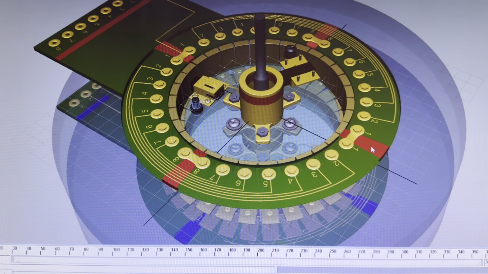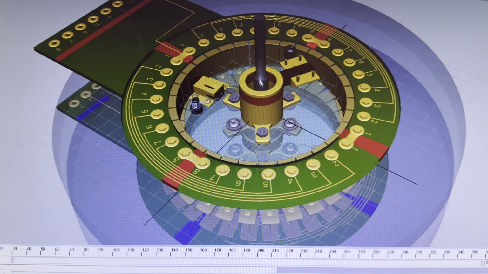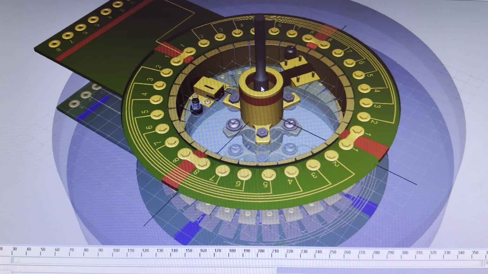Hello everybody. Okay, this video I'm going to dedicate so there is no confusion about the convention that we should use to define if the machine that we are using is clockwise or counterclockwise rotation.